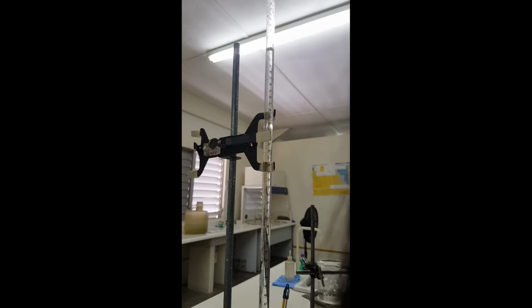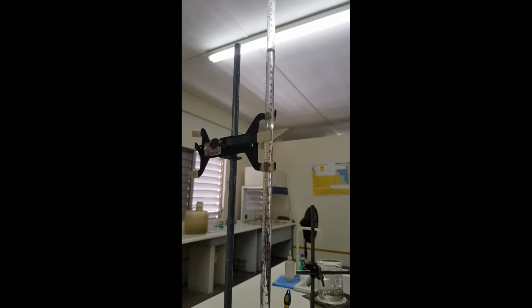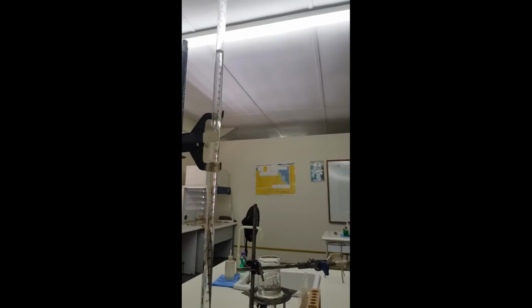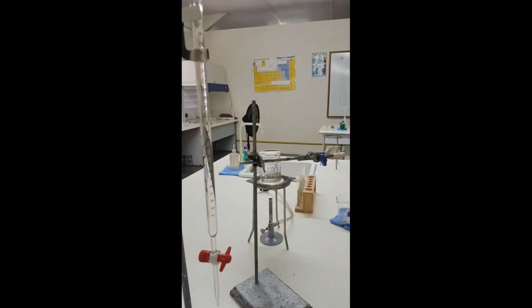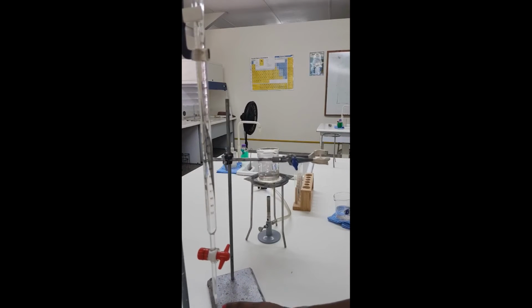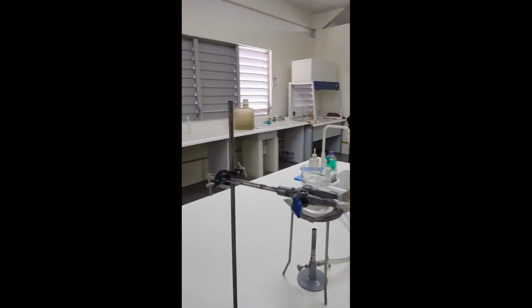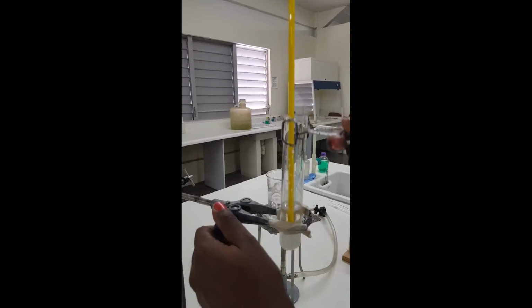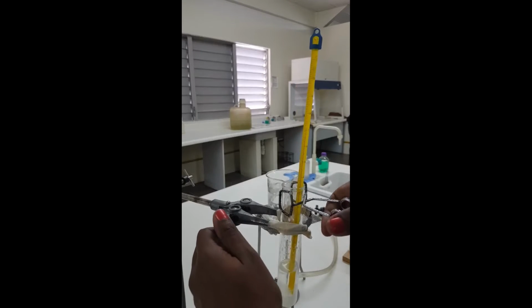You want the bottom of the meniscus to be where the line is that reads 12. So we have an additional 2. We are going to return to our original setup, and I'm going to clamp this here.